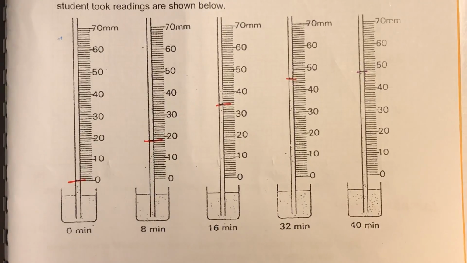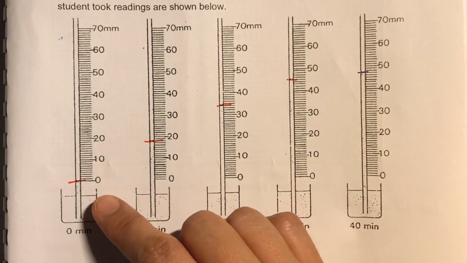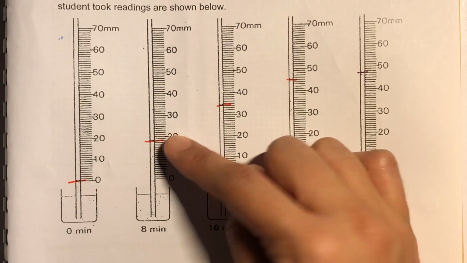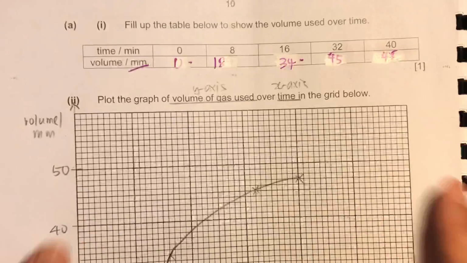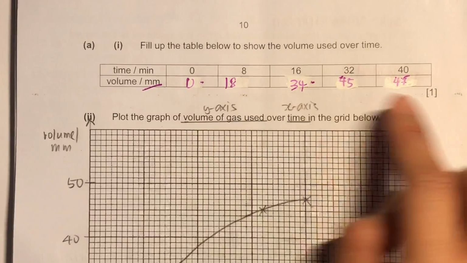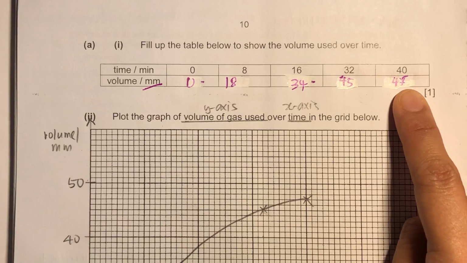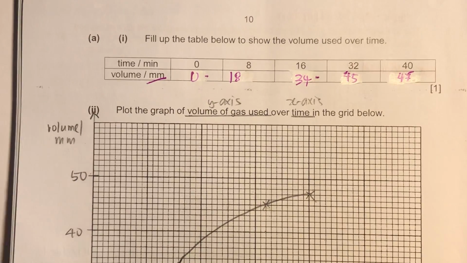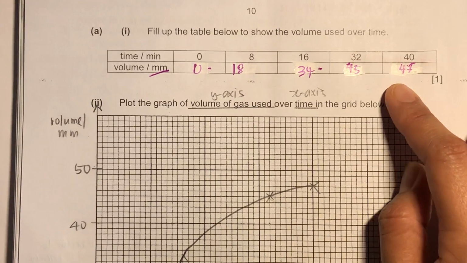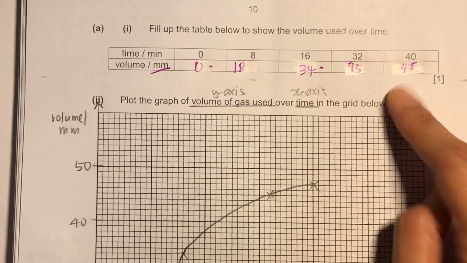for the different timings. Okay, so volume now is from here to here. If you were to read it, then these are your values in mm. This should be a whole number. There's no 0.5, there's no such thing, so you can add 47, that will do.